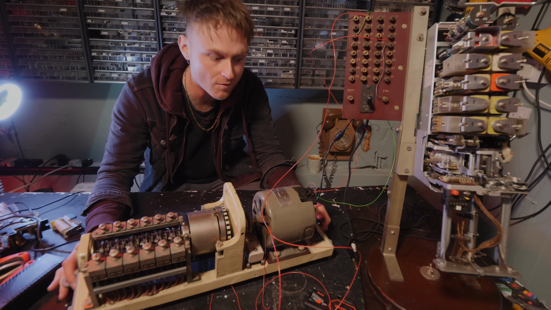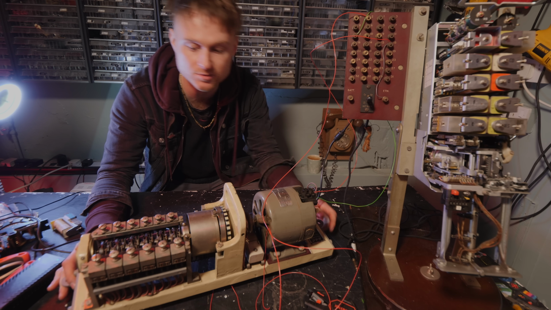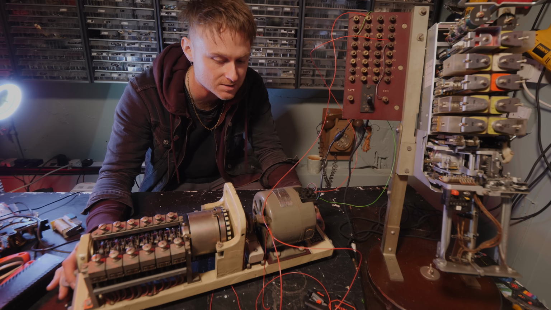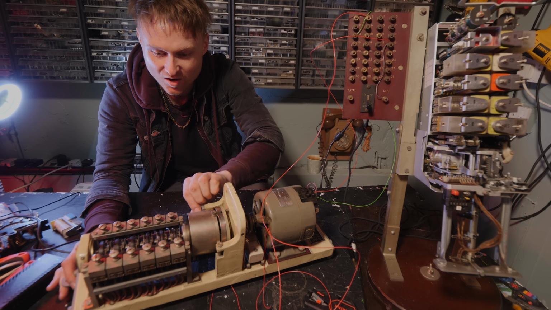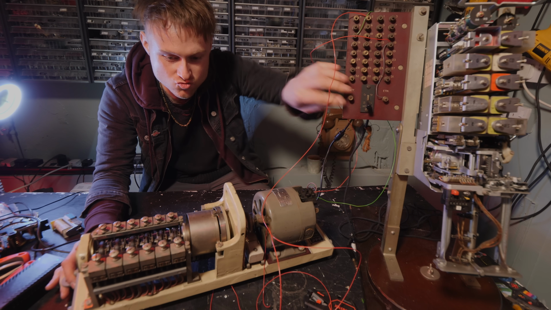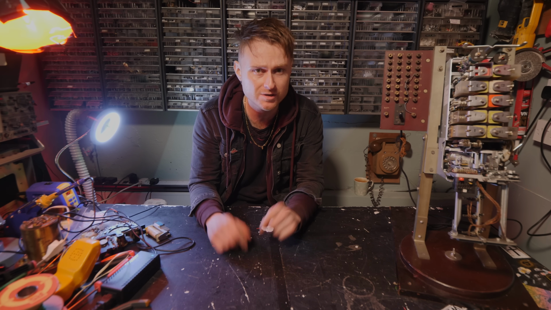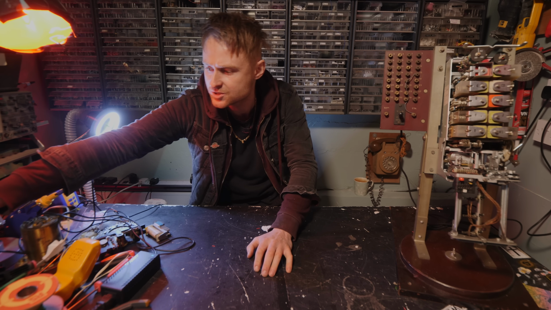This impulse generator obviously exists, so that method must have been used, and this was also used for a number of other things, but damn, that's cool. However, there is another way, and it's absolutely ingenious.